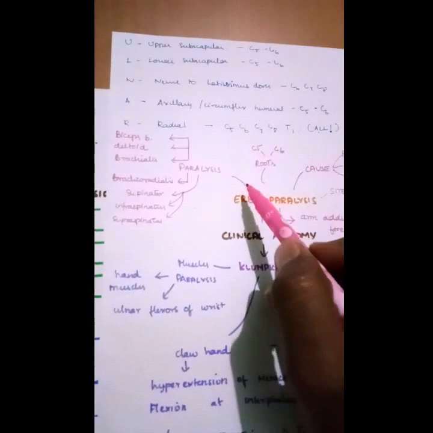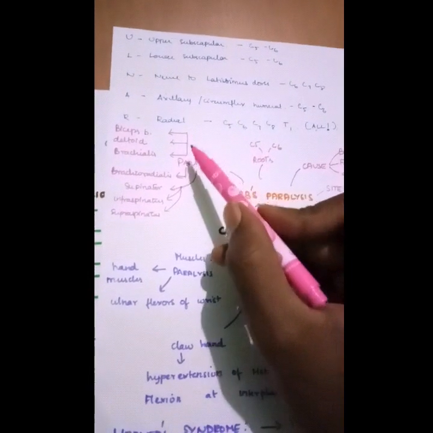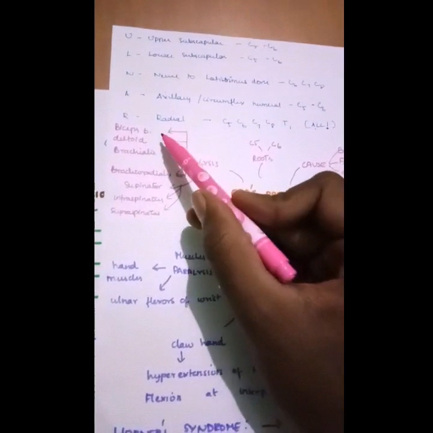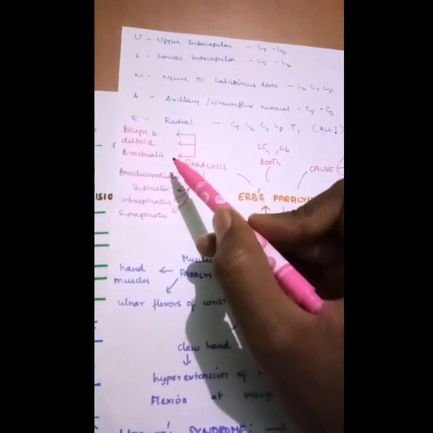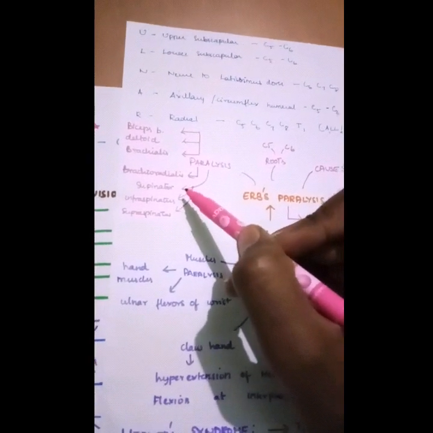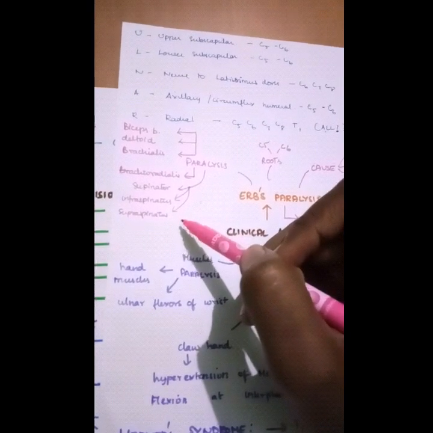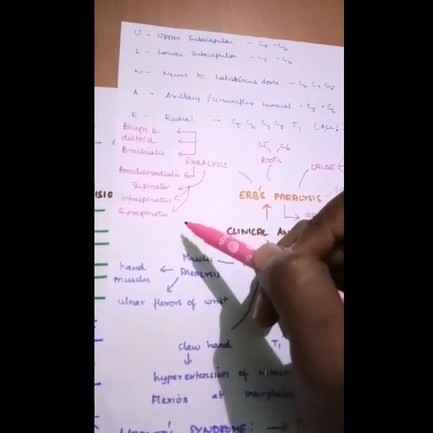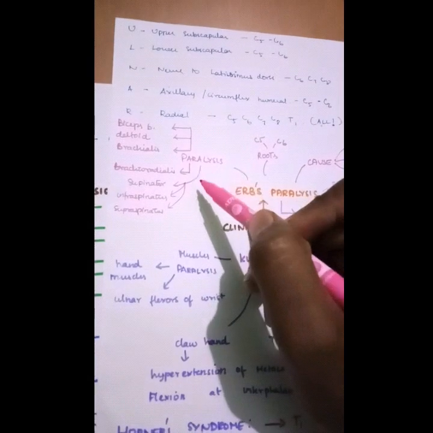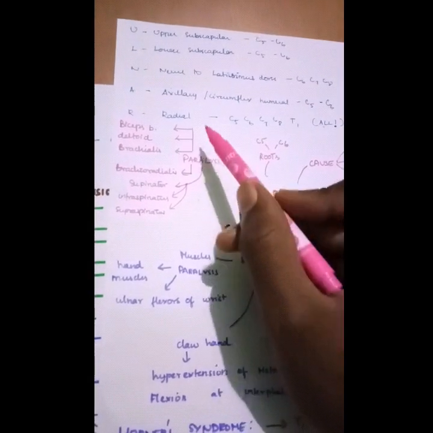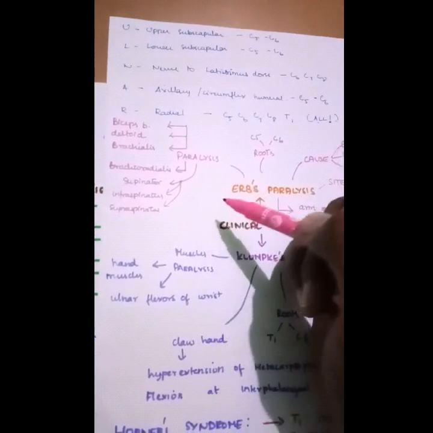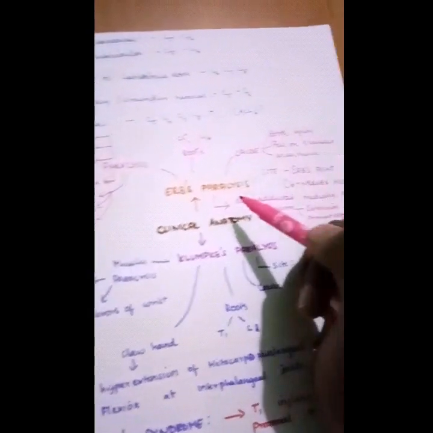And then we have the paralysis of these muscles: biceps brachii, deltoid, brachialis, brachioradialis, supinator, infraspinatus and supraspinatus. These are the muscles of the upper limb. So these muscles are supplied by the C5, C6 roots. So they are injured or paralyzed by this Erb's paralysis.